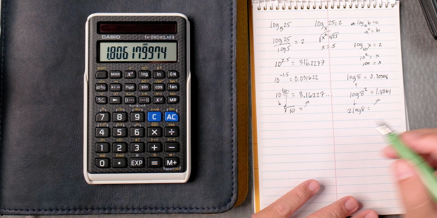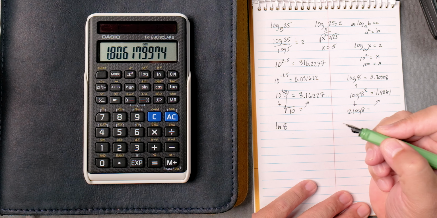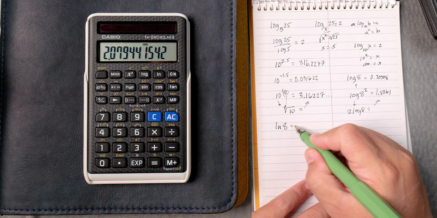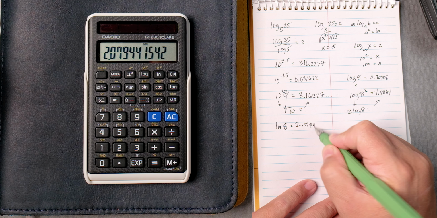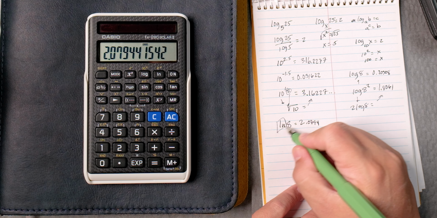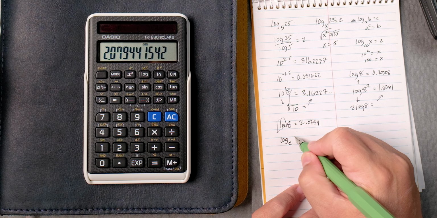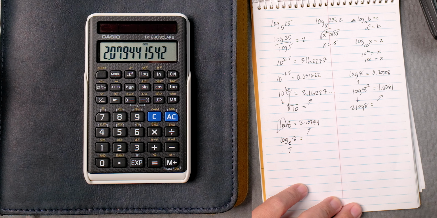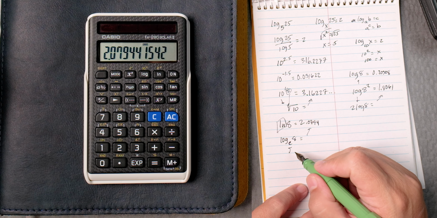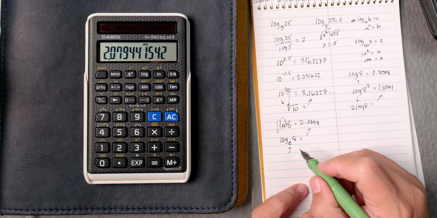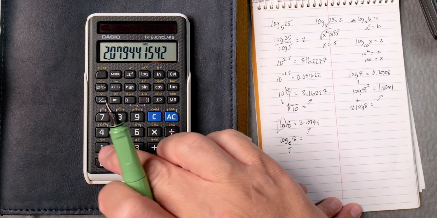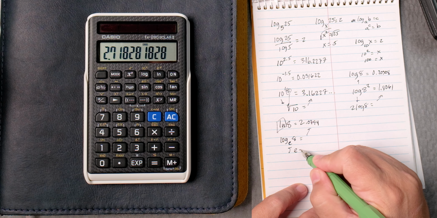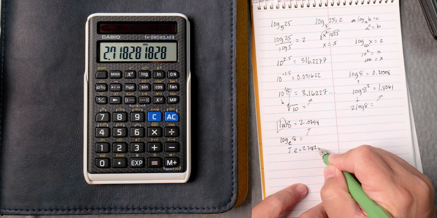How about the natural log of 8? Well, we type in 8, natural log, 2.0794. Now, natural log is really the log of base e of 8. It gives you the same answer. Now, this different base, base e, what is it? Well, here it is right here, e to the x. So if we put a 1, shift e to the x, e is really equal to 2.7182, and so forth.